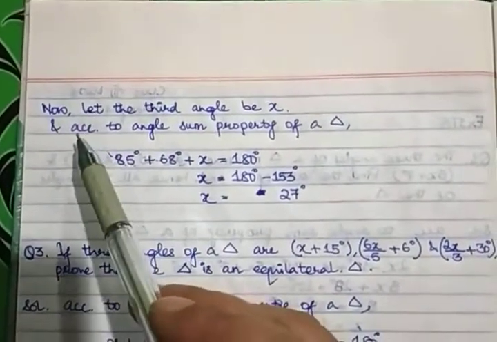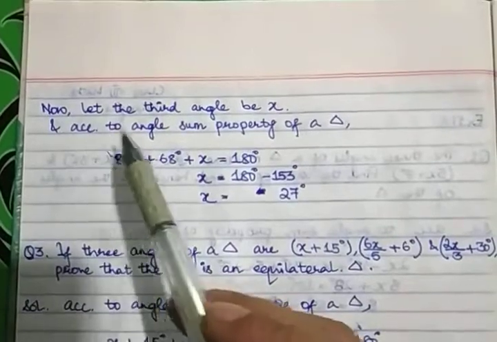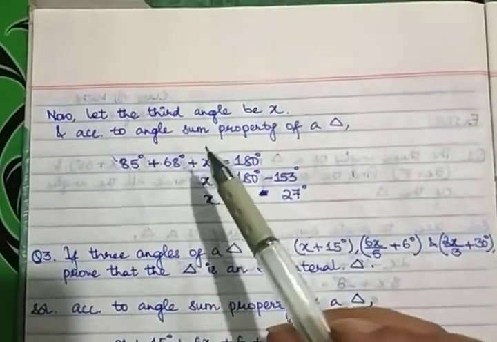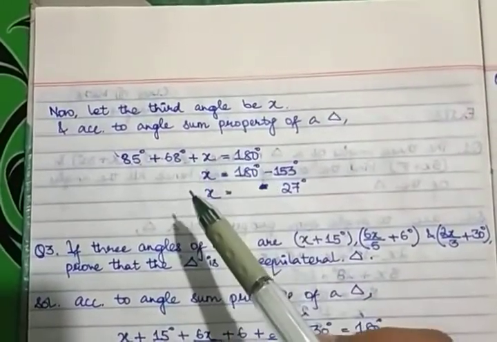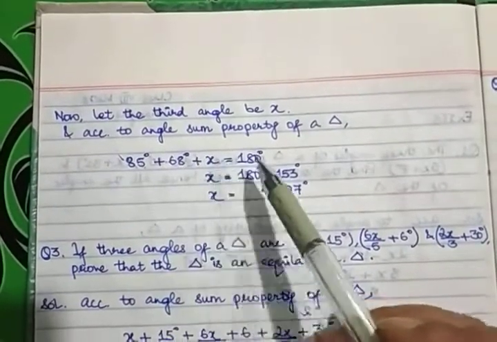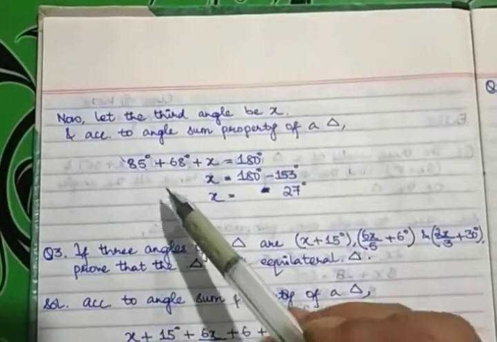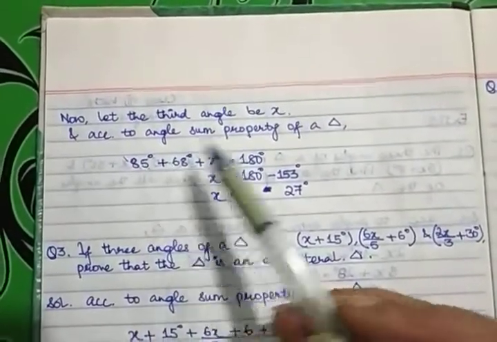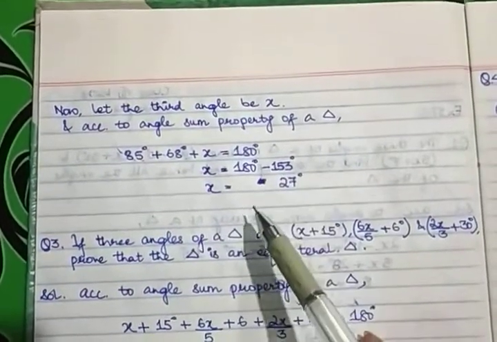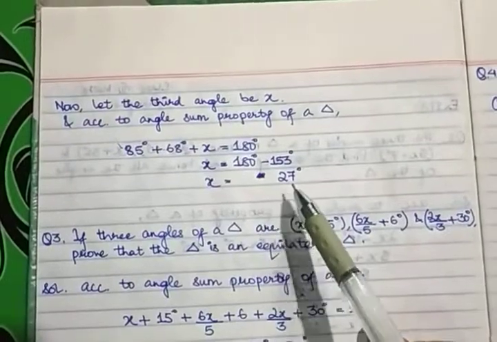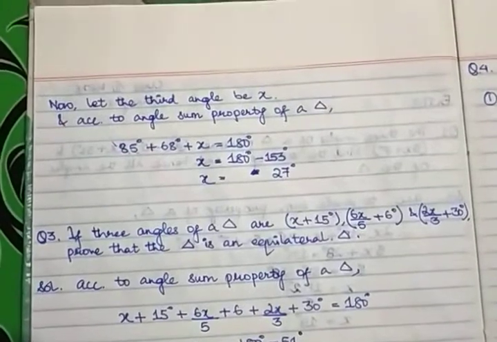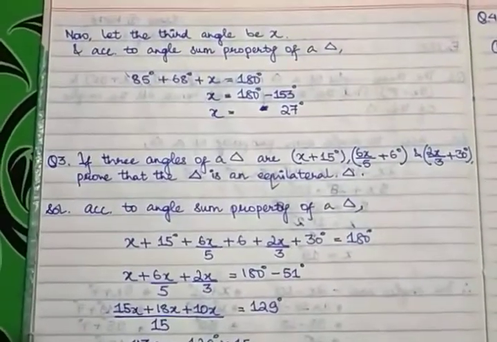And according to the angle sum property of a triangle, when we add all the 3 angles of the triangle, we will get 180 degrees, isn't it? So that is why 85 plus 68 plus x equals 180 degrees. Now you know the basic rules, isn't it? You need to add these two constant terms and take them to the other side. So sign changes to minus 153 degrees. 180 minus 153, when you subtract it, is 27 degrees. So one of the angles is 27 degrees. Okay, so we got all the 3 angles.